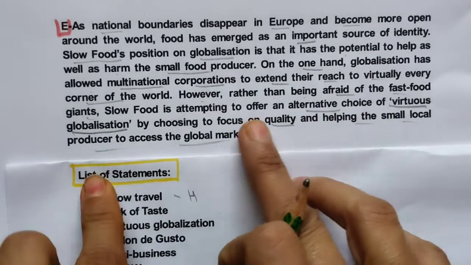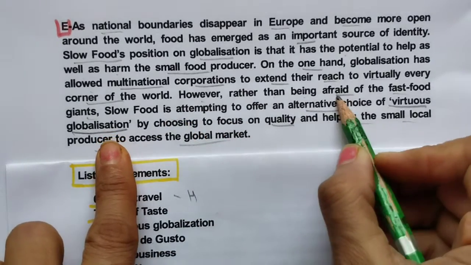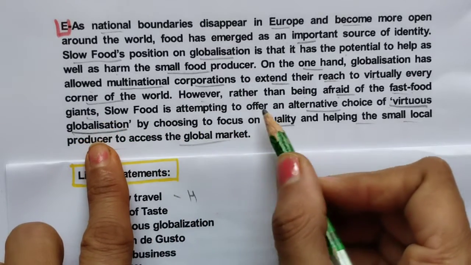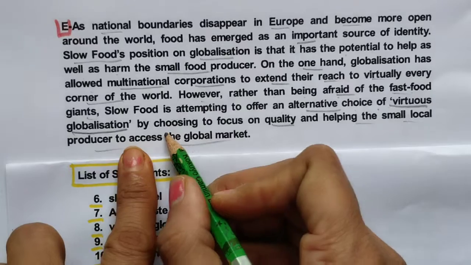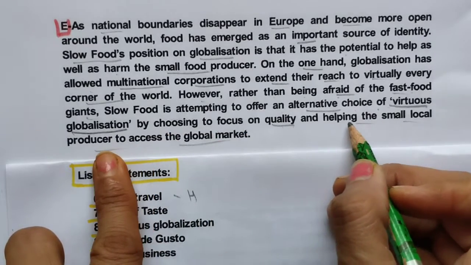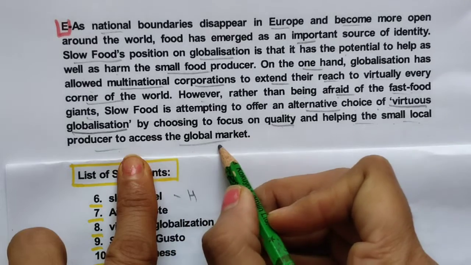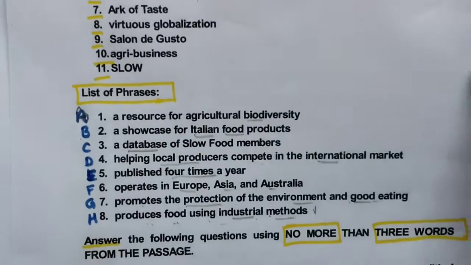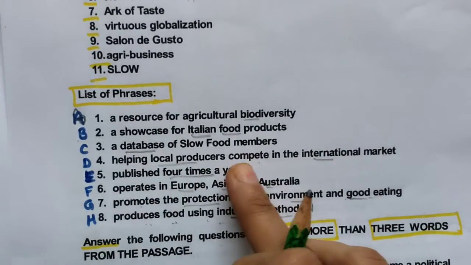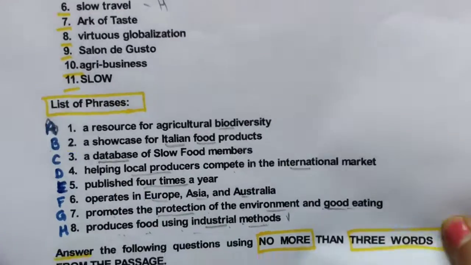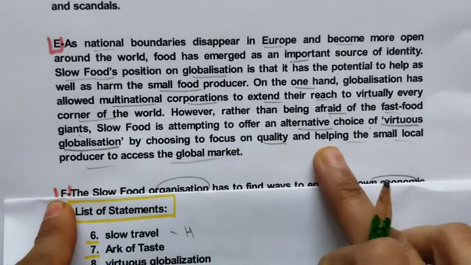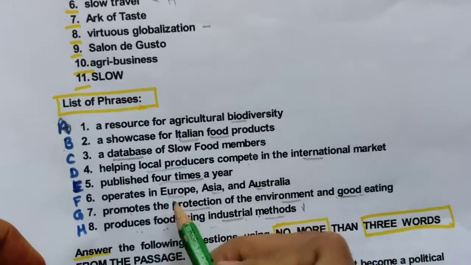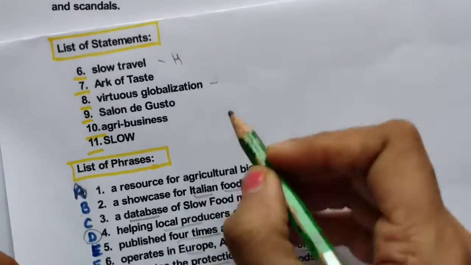Let's read it. Slow Food, however, rather than being afraid of the fast food giant, is attempting to offer an alternative choice of virtuous globalization by choosing to focus on quality and helping the small local producer to access the global market. See this, small producer to access the global market. Global market is this, helping local producers compete in the international market. See this, fully it is given, helping the small local producer to access the global market. So for this 8th number, we will just put this D number.